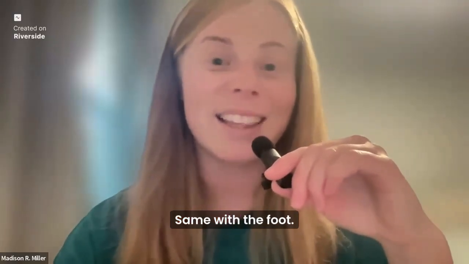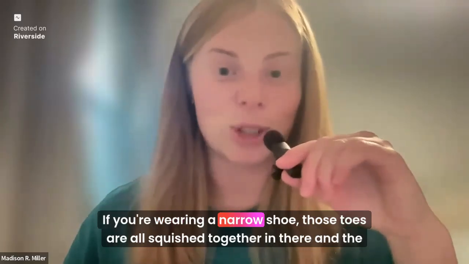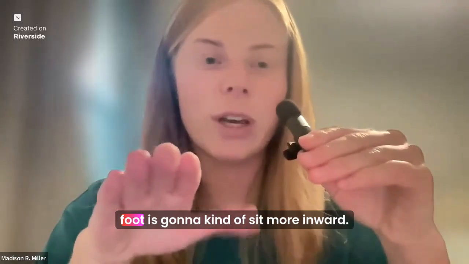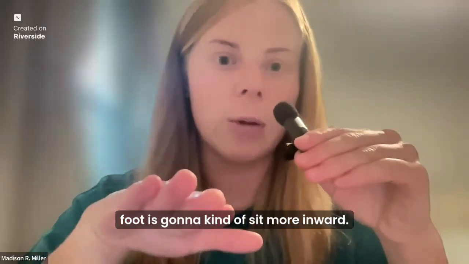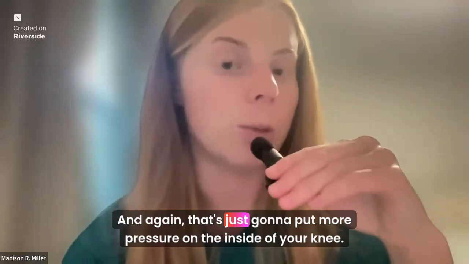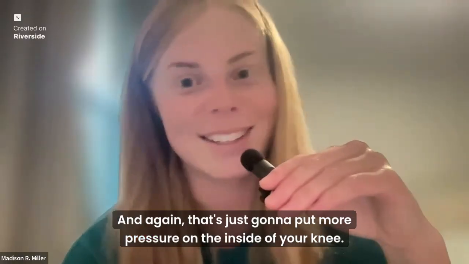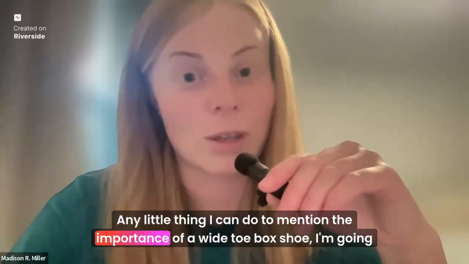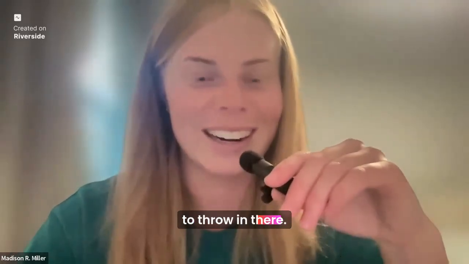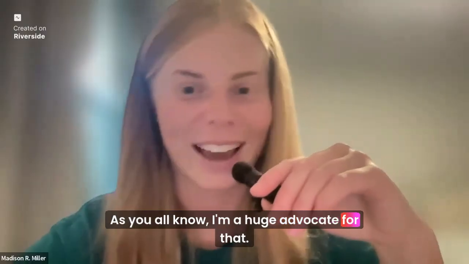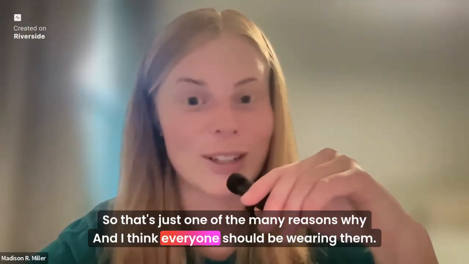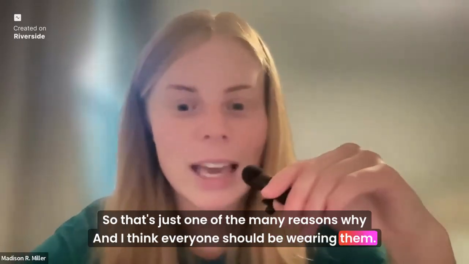Same with the foot. If you're wearing a narrow shoe, those toes are all squished together in there, and the foot is going to sit more inward. And again, that's just going to put more pressure on the inside of your knee. So, any little thing I can do to mention the importance of a wide toe box shoe, I'm going to throw in there. As you all know, I'm a huge advocate for that. So, that's just one of the many reasons why, and I think everyone should be wearing them.